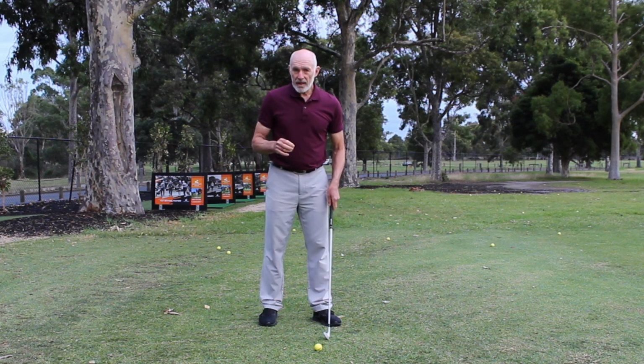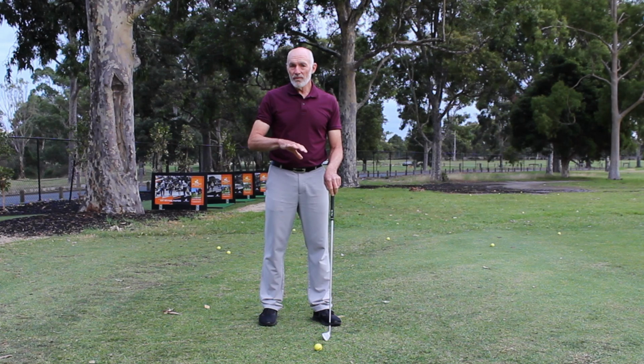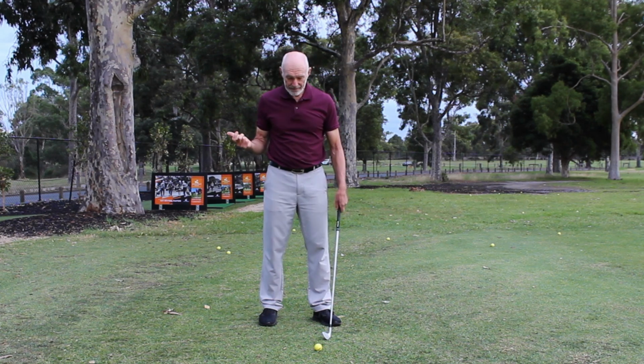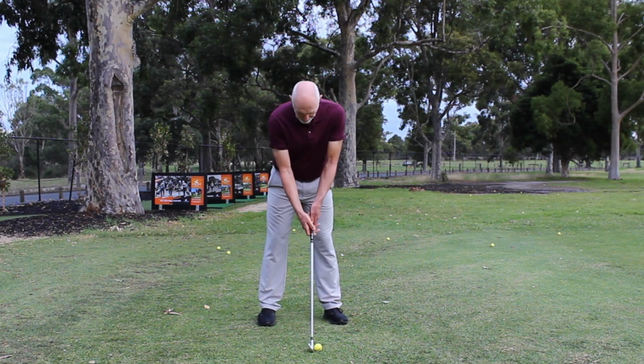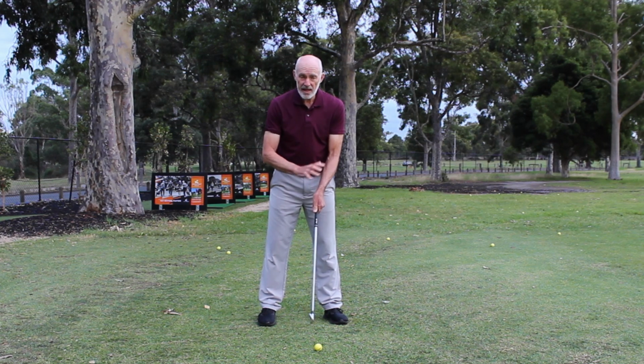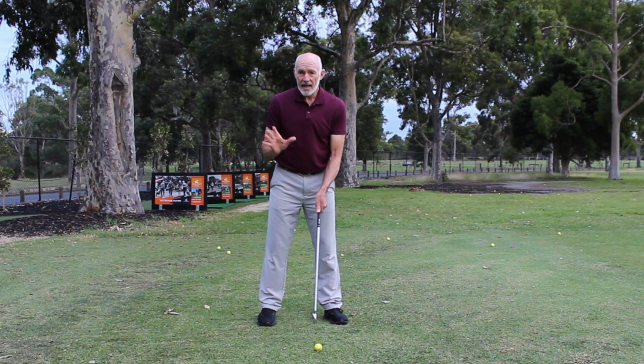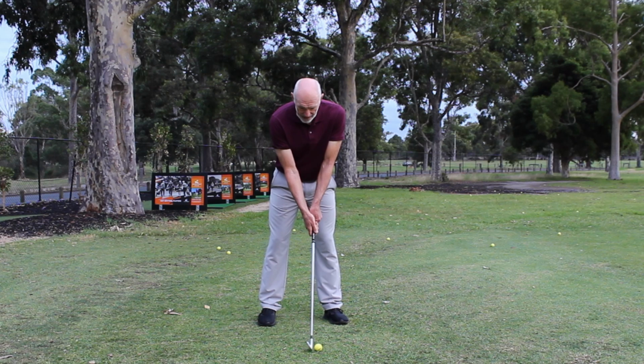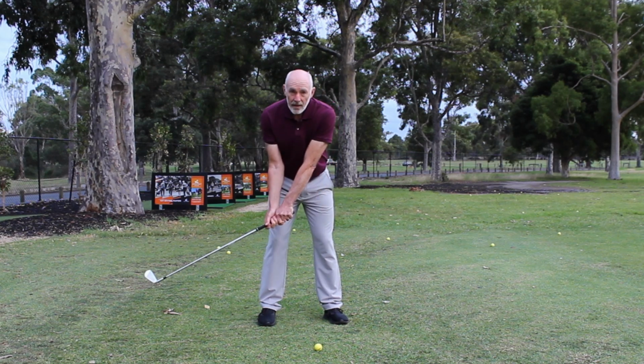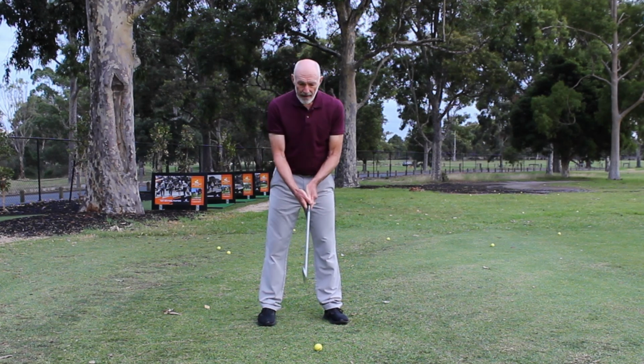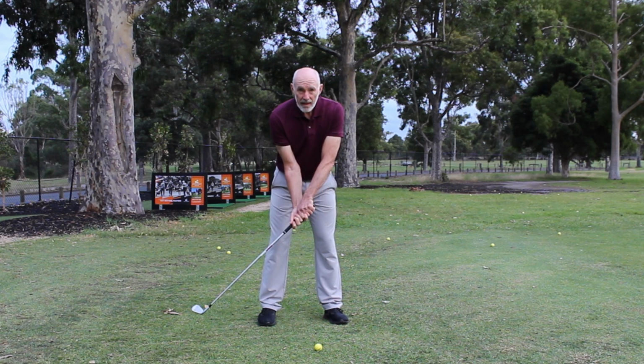So let's have a look at the things that tend to have the club work off plane. The first of them is having too much tension in the arms and hands right at the start, so that when the club begins, there's a lot of twisting with the hands and wrists. That may be twisting and opening the club face.